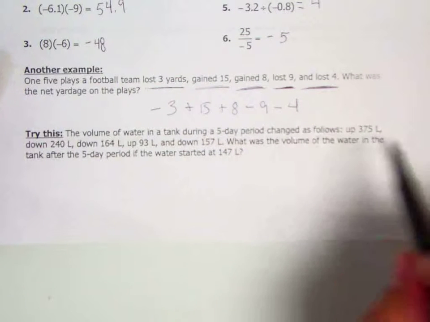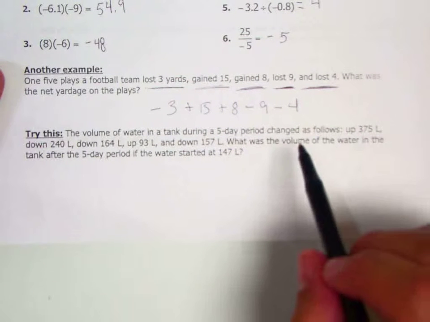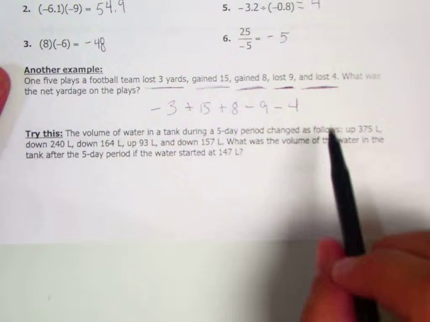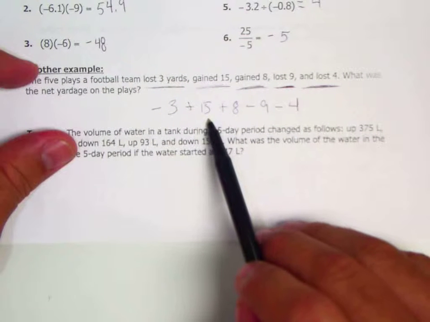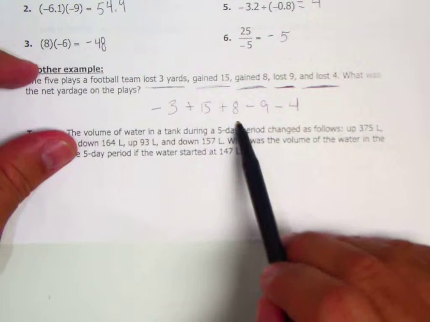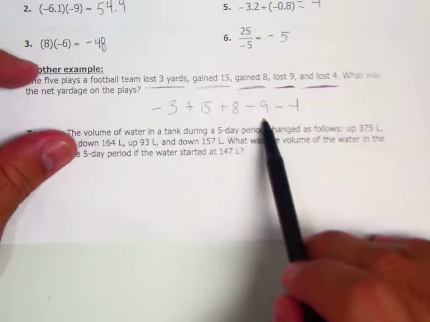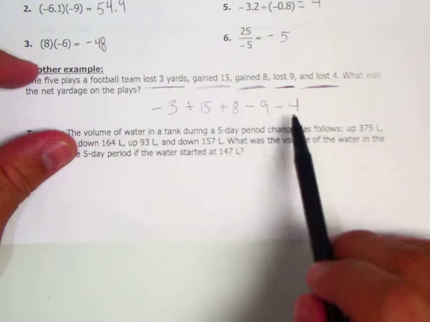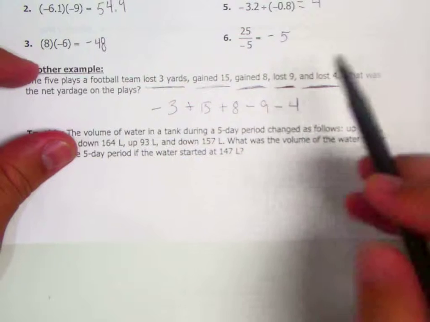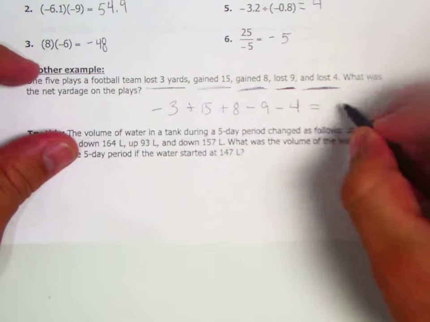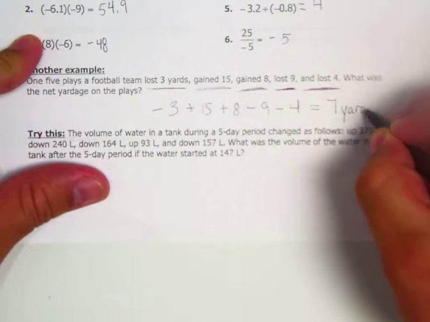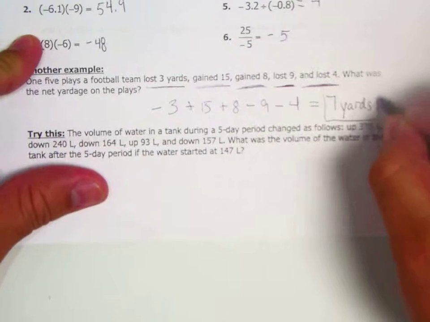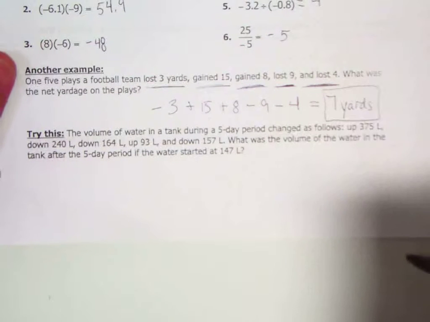And just do the math. You can punch it in the calculator, or you can add them up on paper. But either way, negative 3 plus 15 is 12, plus 8 is 20, minus 9 is going to be 11, and then minus 4 is 7. So after all those plays, they only gained a net of 7 yards. Okay.